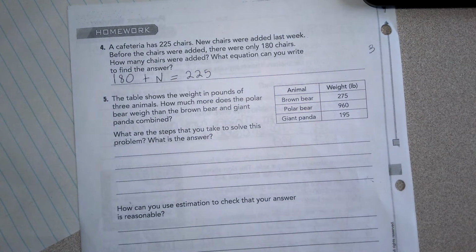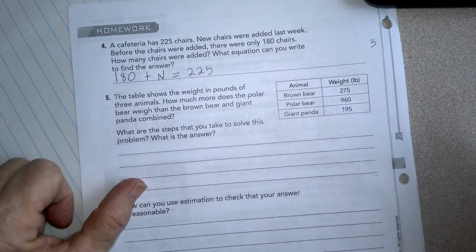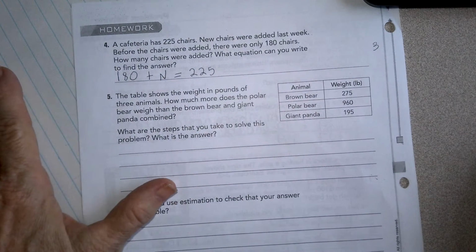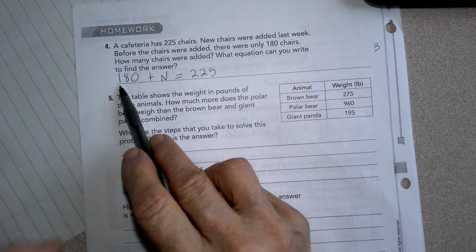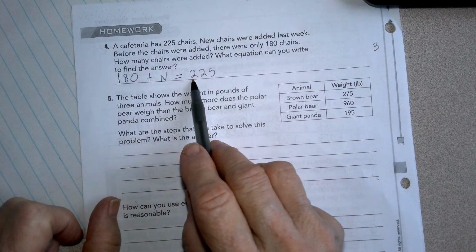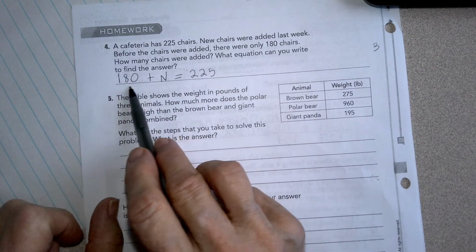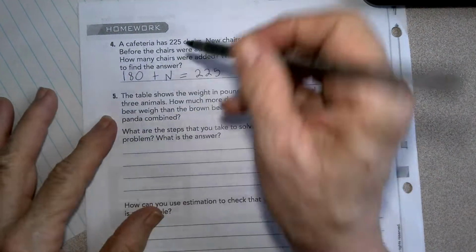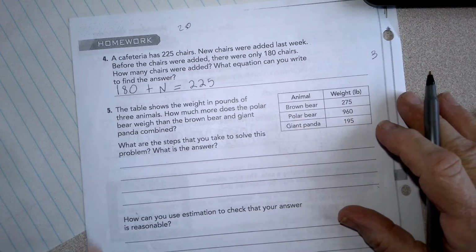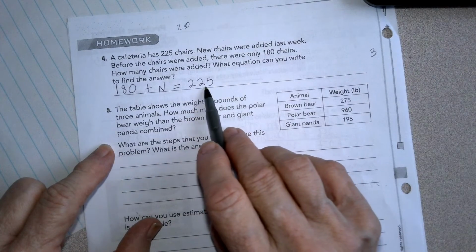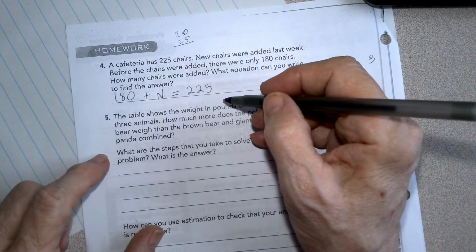Now, on these types of problems, we want to find out how many chairs were added. We're looking for this number right here. Now, there's a couple different ways that you can do it. One way is to say, well, I know this is 180 and this is 200. Does anybody know what I'd have to add to 180 to make 200? 20. So I'm going to set that aside. I know it's 20 to get to 200, but then how much further do I need to get to? 25. So I'm going to add another 25.